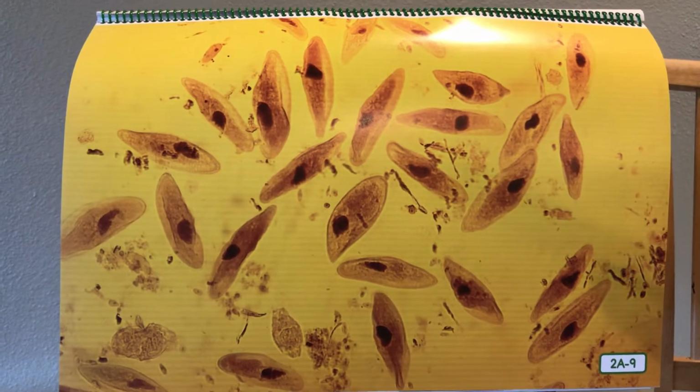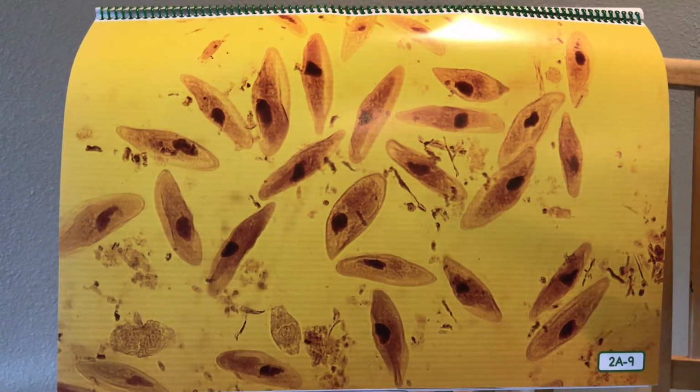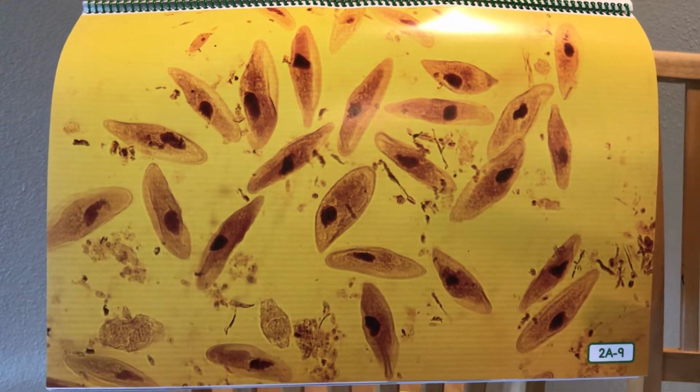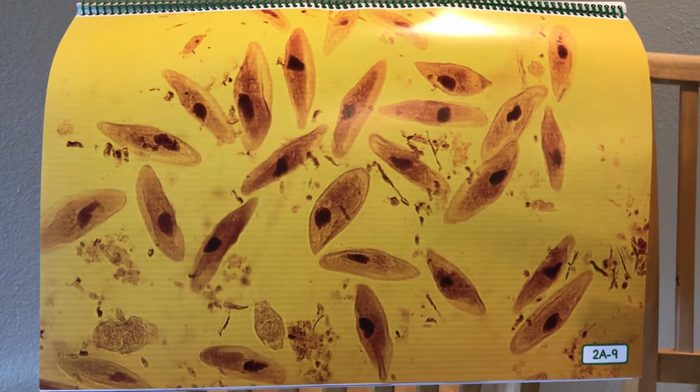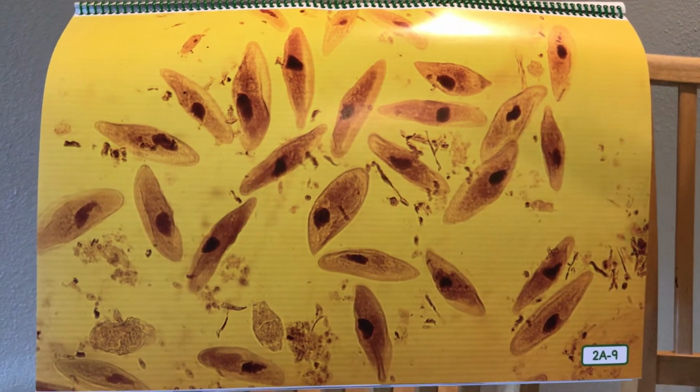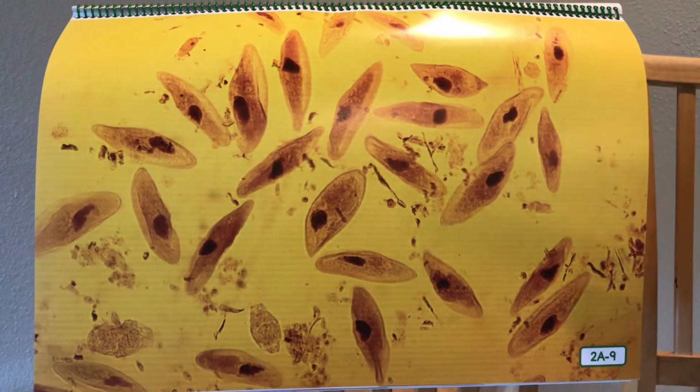When something cannot be seen with the naked eye, it means you can't see the object with just your eyes. You need a tool such as a microscope, telescope, or magnifying glass in order to see it. In other words, bacteria cannot be seen with the naked eye.